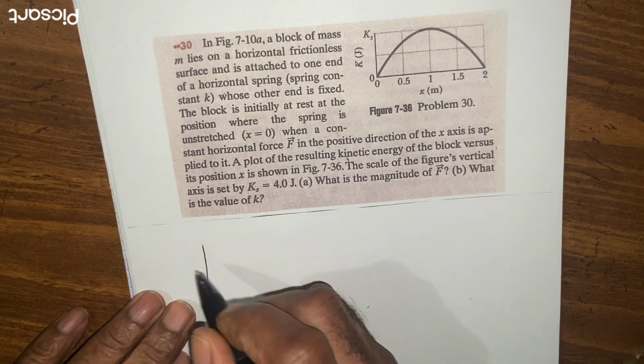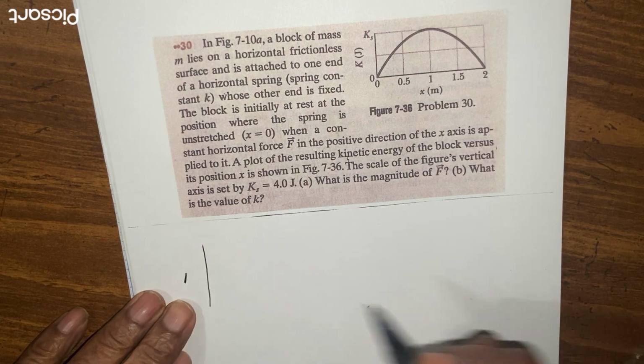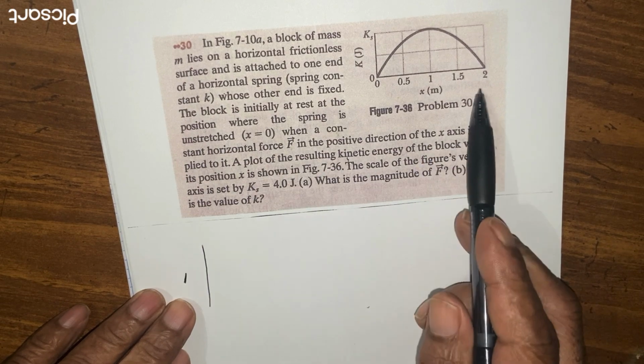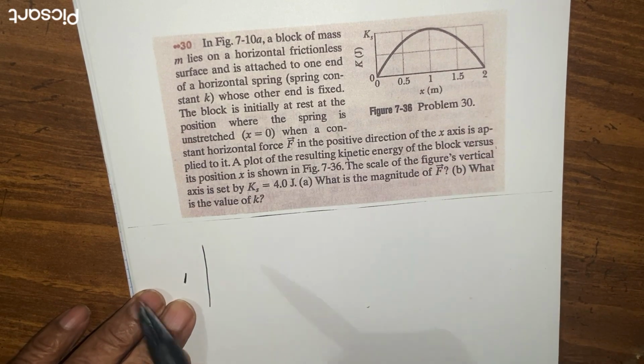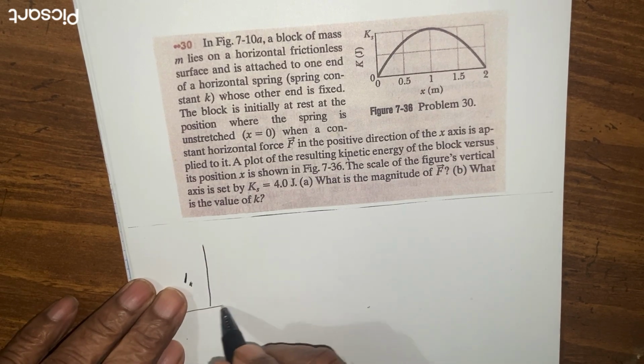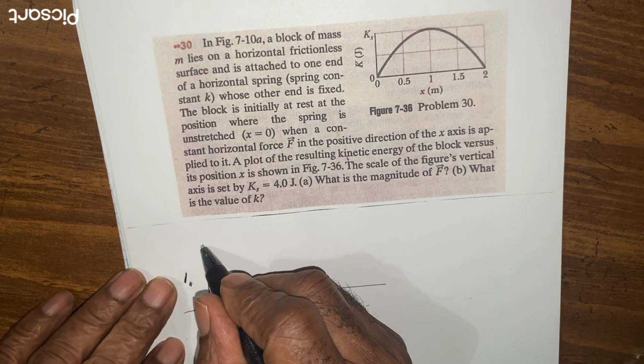We're going to stretch this spring 1 meter. And this is the stretch position.